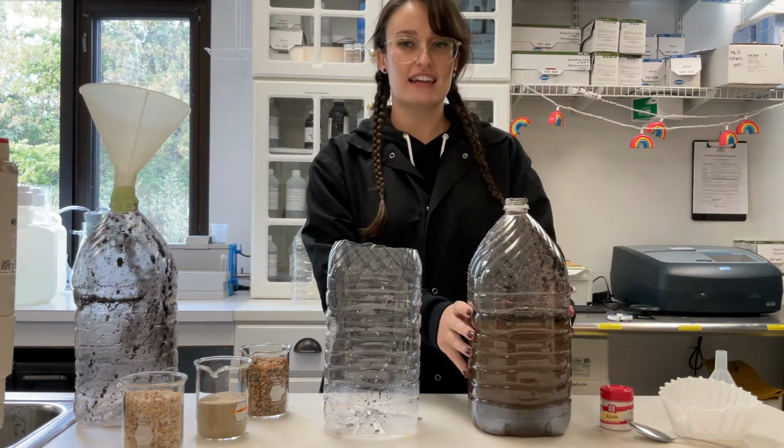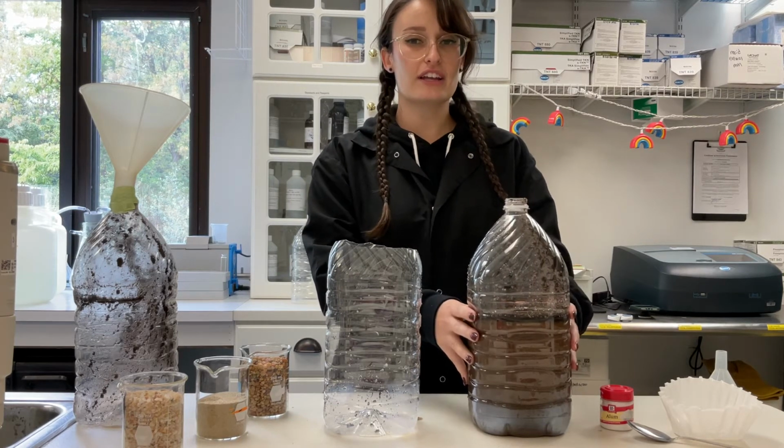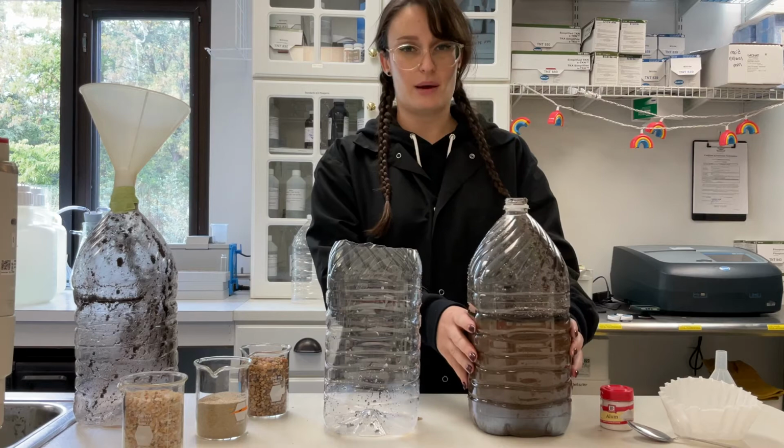Once aerated, gases have escaped. Bubbles should be gone from your sample. Pour your aerated water into the bottle with its top cut off.